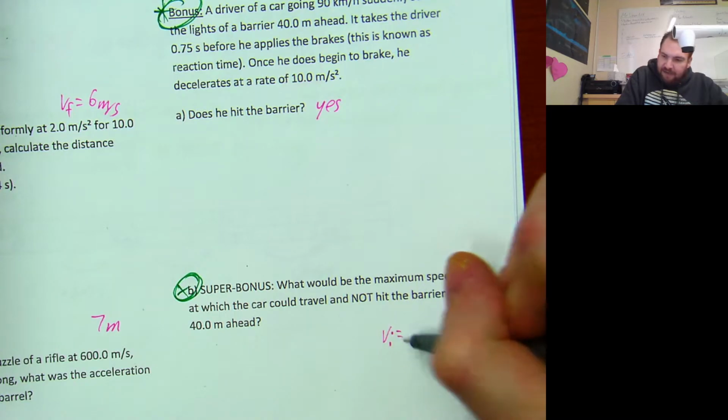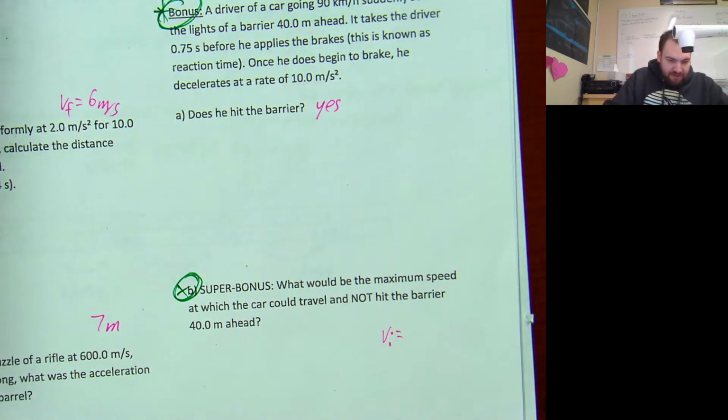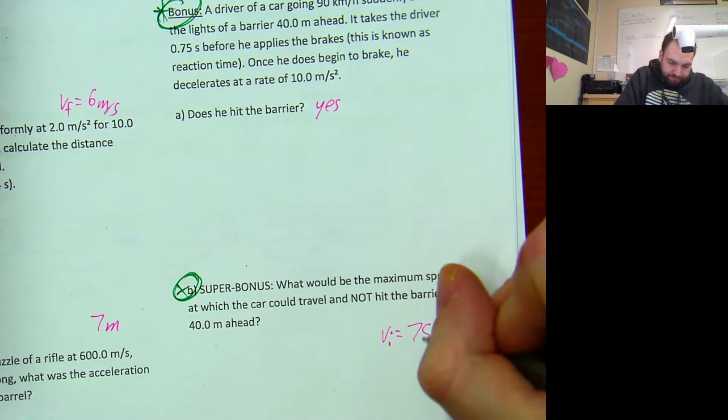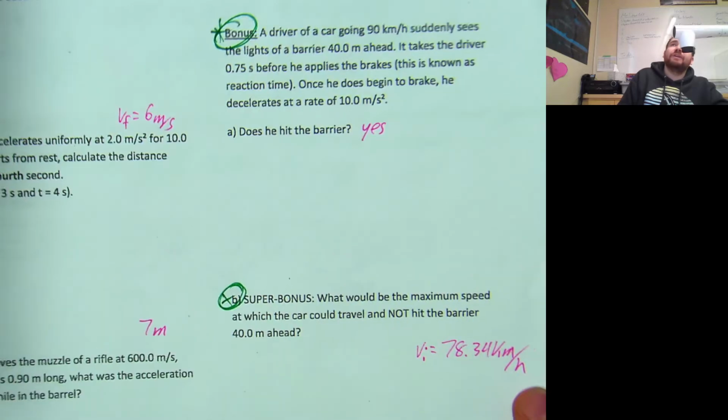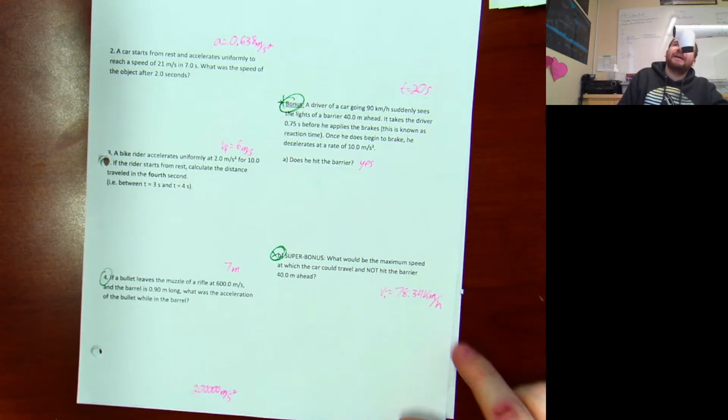Vi equals, let's give it to you in kilometers per hour. I got 78.34 kilometers per hour. That is what you're looking for from this set of questions.